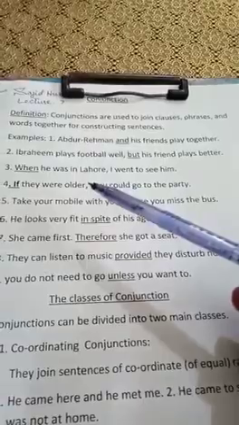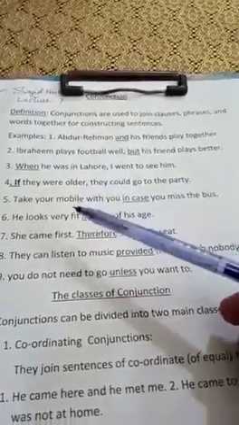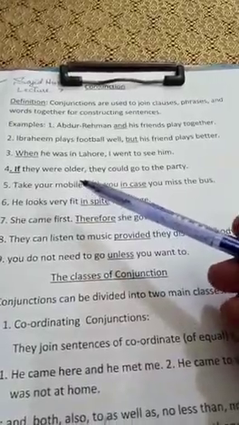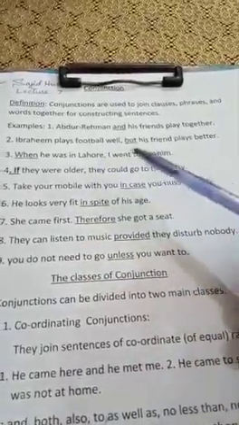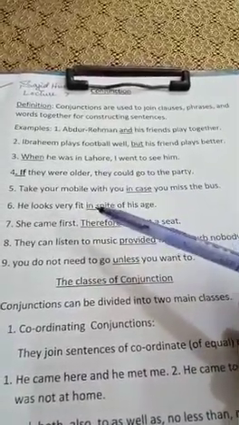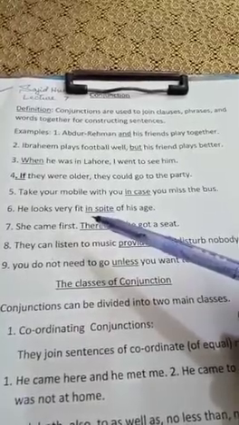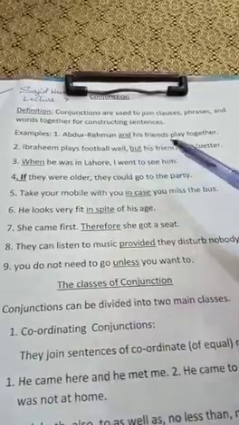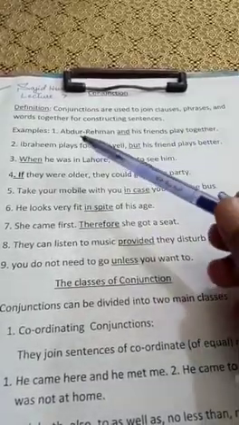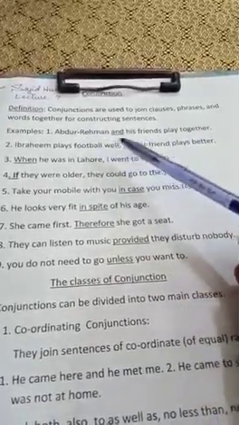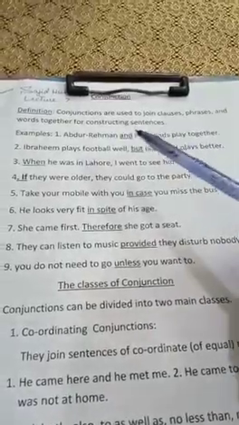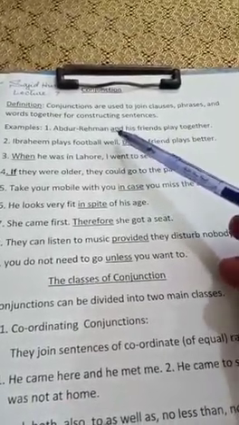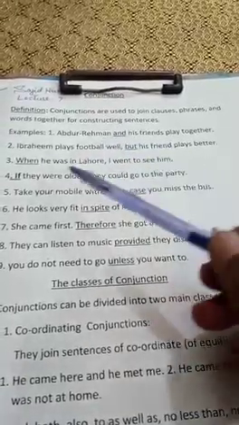Below here we have these 9 sentences in which we have made use of conjunction. I have underlined the conjunction for your convenience to identify it. The first sentence is Abdurrahman and his friends play together. The noun phrases Abdurrahman and his friends are conjuncted by making use of the and conjunction.